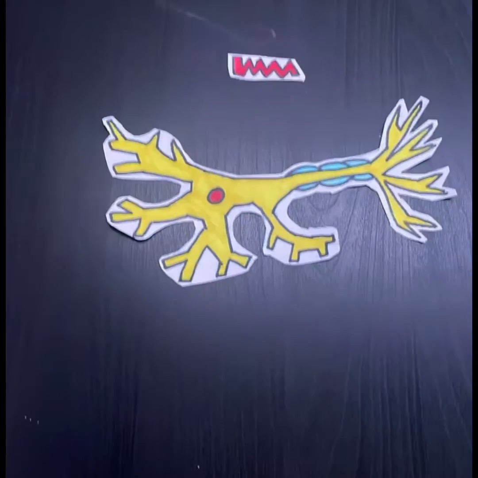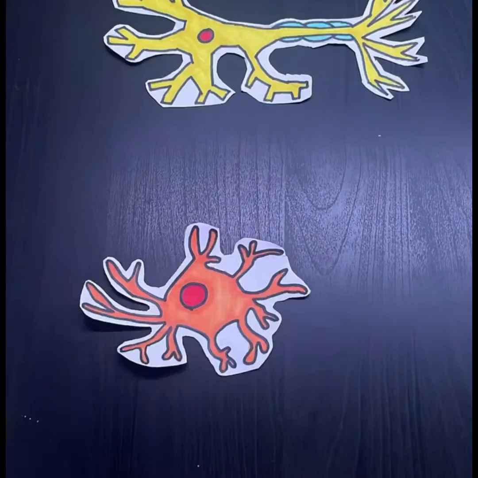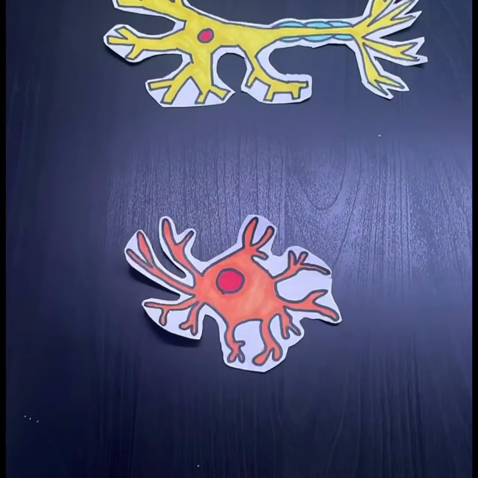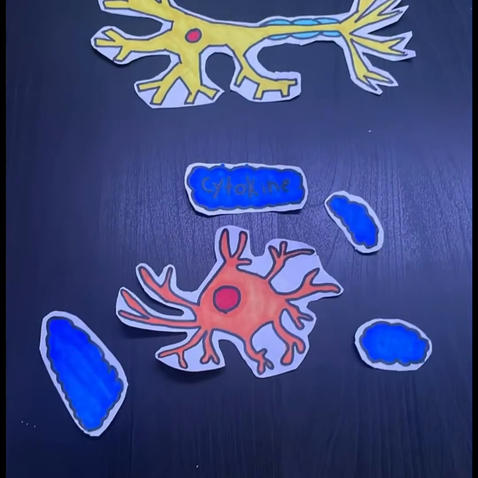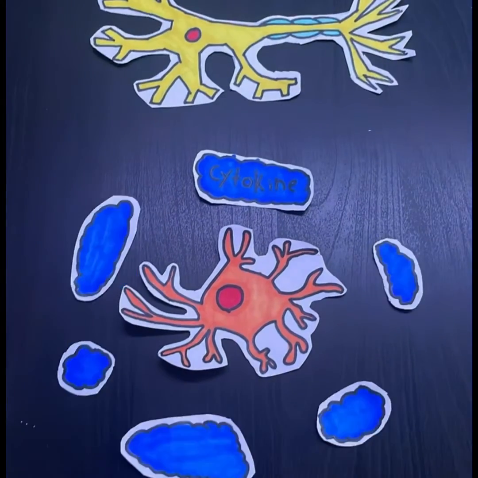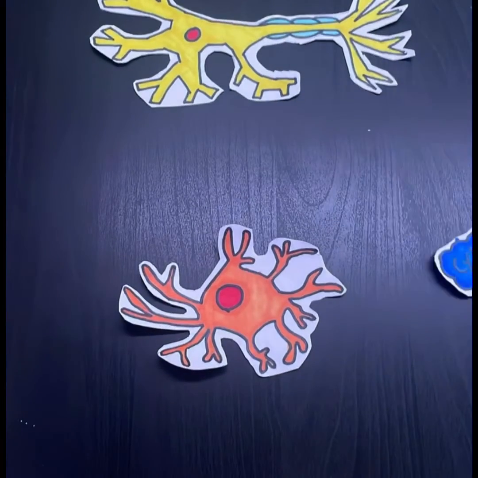When the misfolded protein interacts with the neuron, this triggers an inflammatory response. Microglia, which is the immune cell of the central nervous system, becomes activated. Microglia releases cytokines, which are signaling molecules, and they help in the immune response. However, the inflammation disrupts cell signaling, causing damage within the brain.